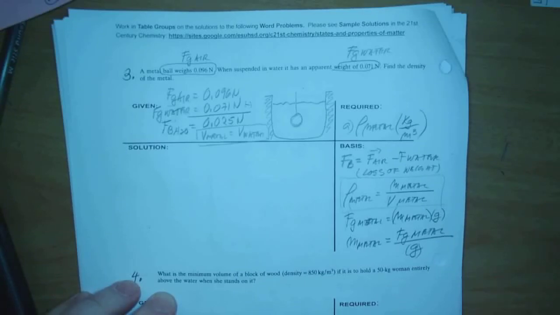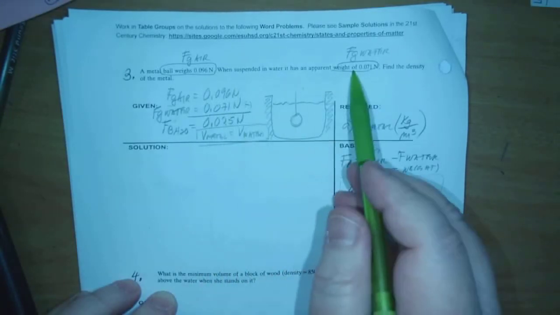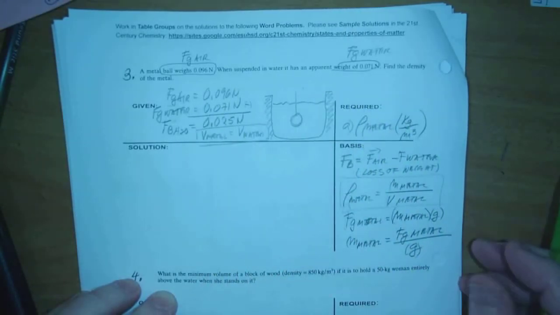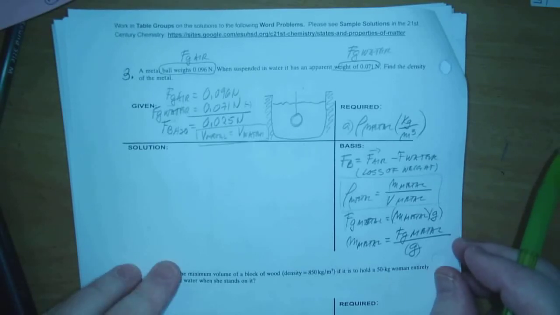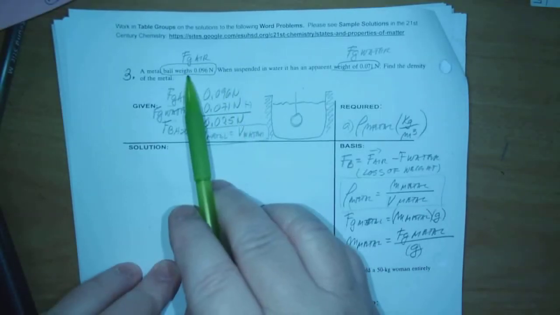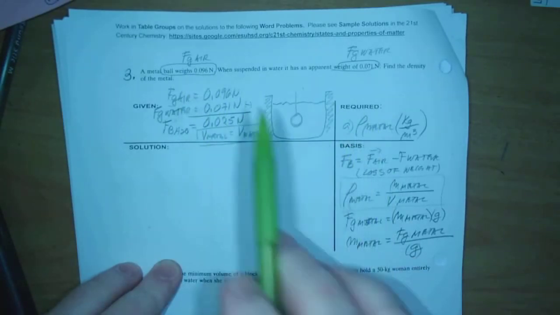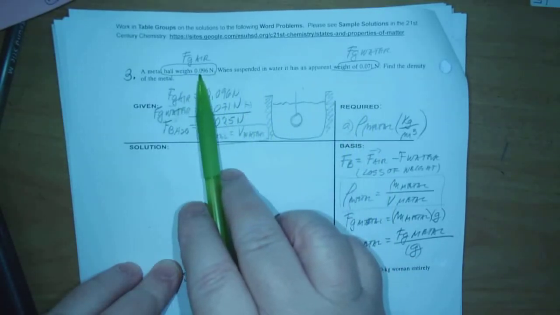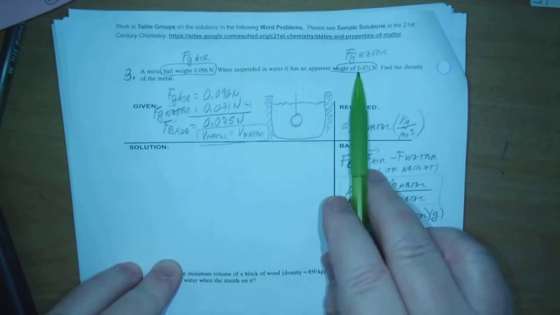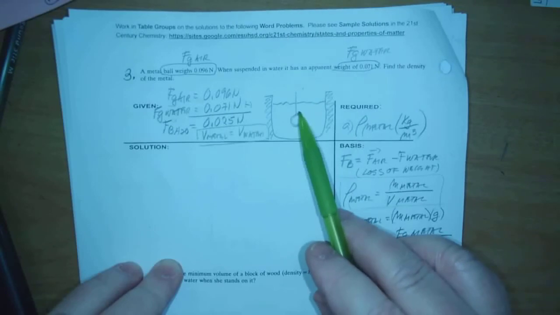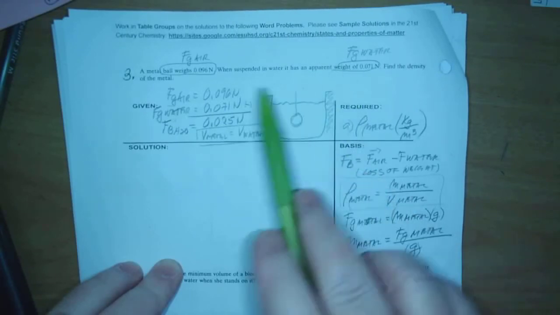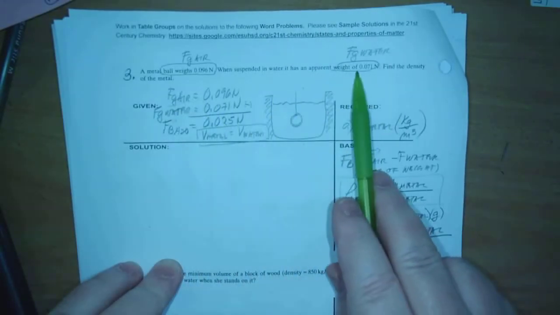Okay, so this problem starts to look complicated because you're given very little information, but it's very practical. If you are trying to use Archimedes' principle, the only information you can get is the weight before you put it in the water, the weight in the air, and the weight in the water. Okay, so those are what are given. This is what it looks like. You weigh it in the air, you get that. You weigh it in the water, you get that.